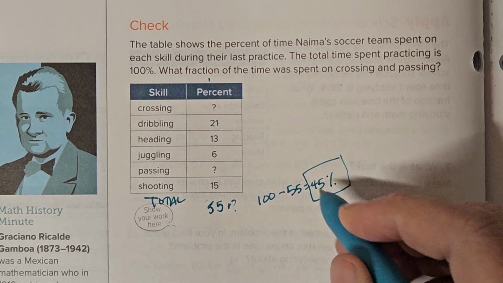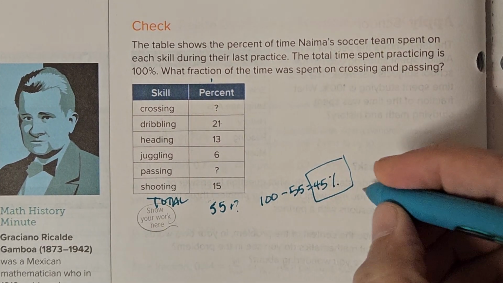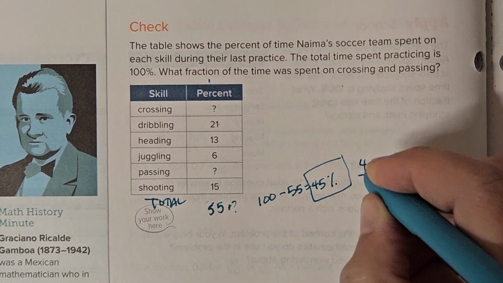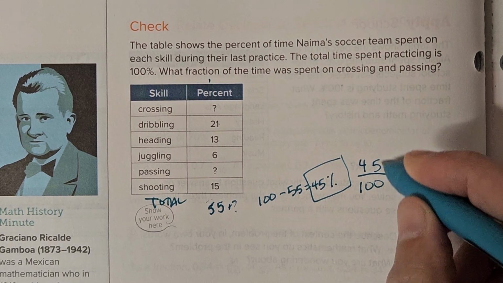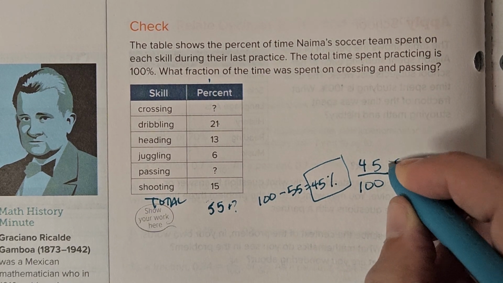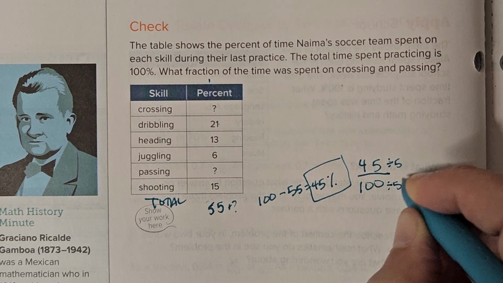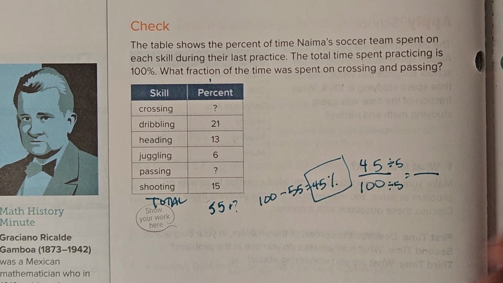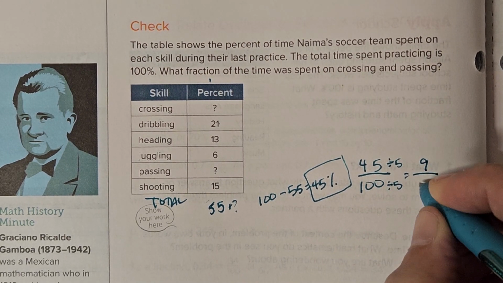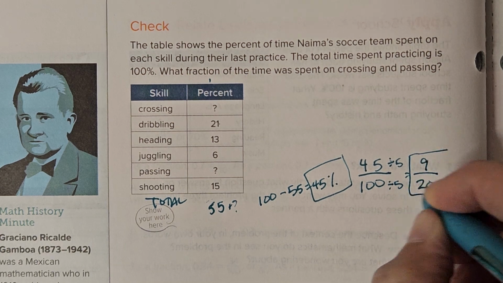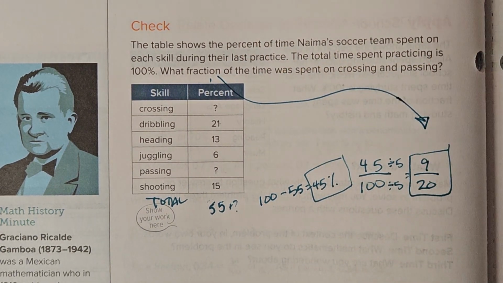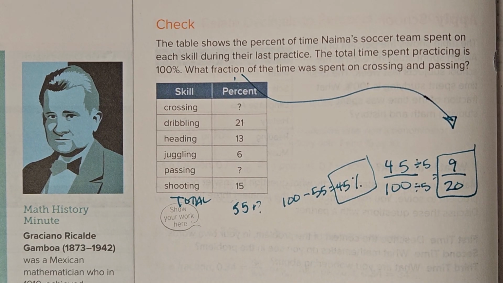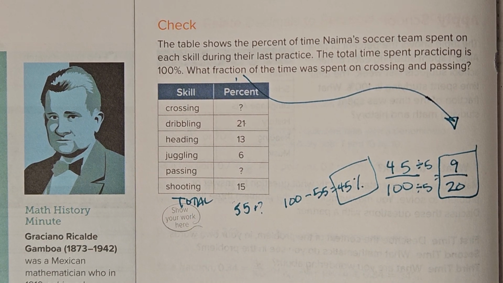Oh, what fraction of the time? Okay, so now we have the percent. 45%. We can divide both of these by 5 to create an equivalent fraction, equivalent ratio, however you want to call it. 9/20. That's the fraction of the time spent on those. Okay, I think you got enough. Good luck.